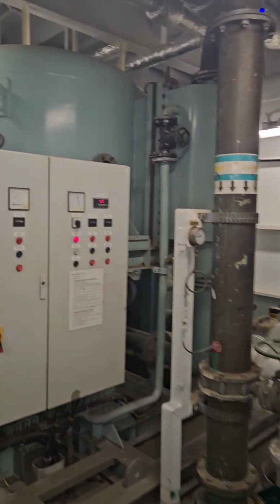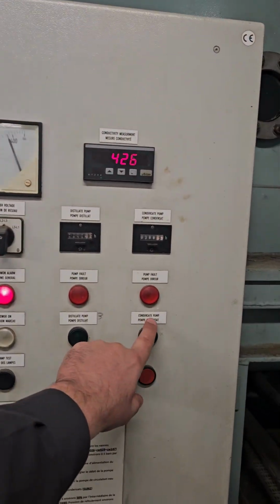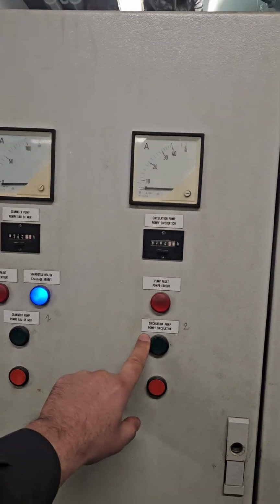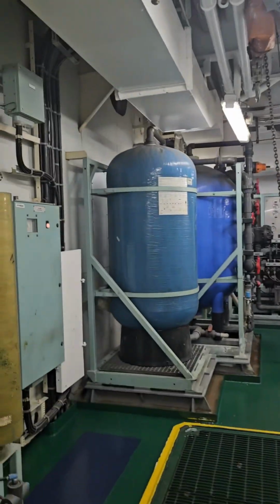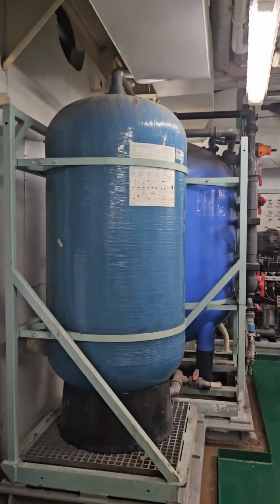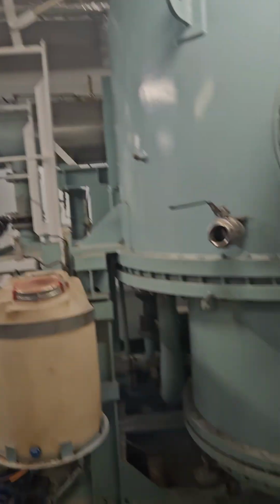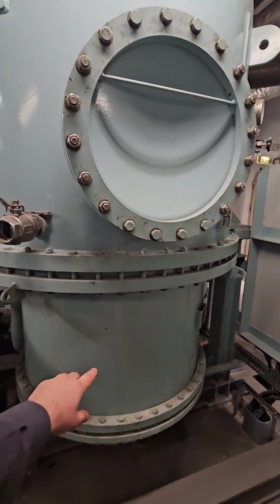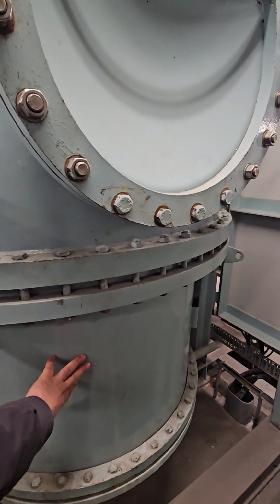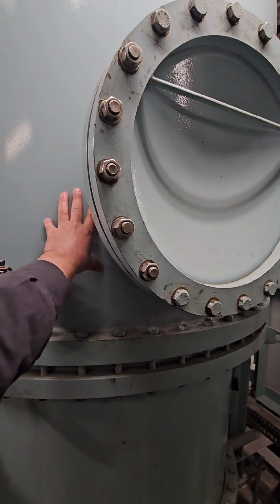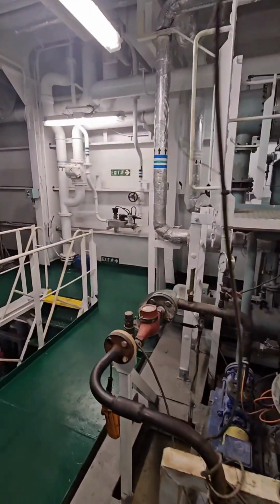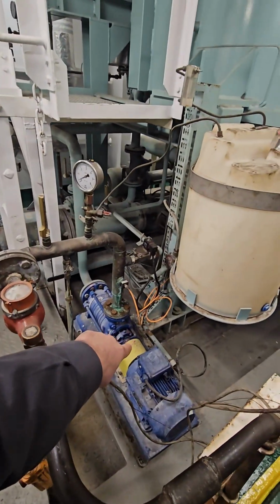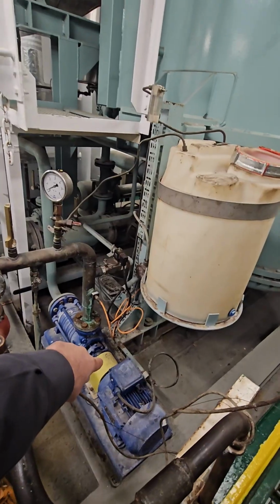The system has 4 main pumps: condensate pump, distillate pump, circulation pump, and seawater pump. Now, let's see the most important component of our system, the evaporator, which is the core unit. A heat exchanger where seawater is heated and evaporated into vapor. The condenser is the second key exchanger. The distillate pump draws condensed water from the condenser bottom and pumps it to storage tanks.